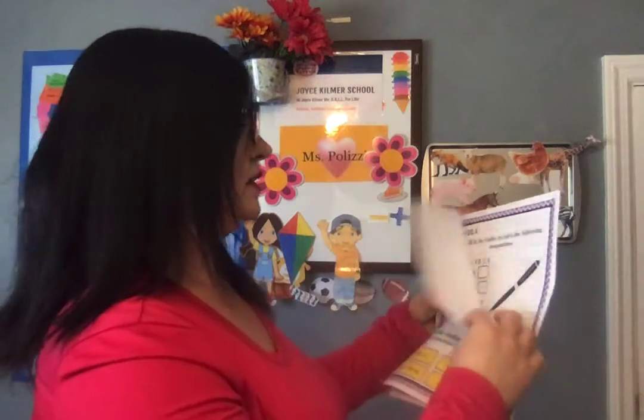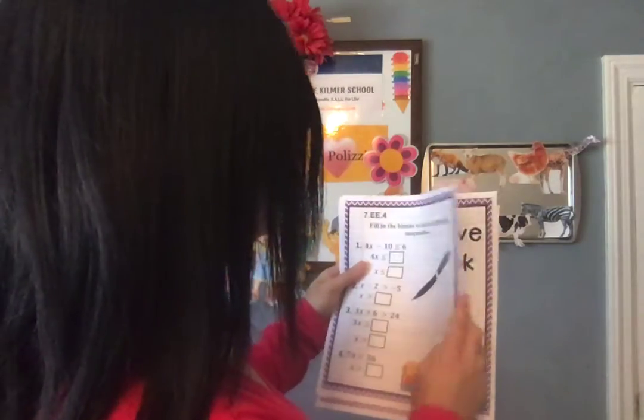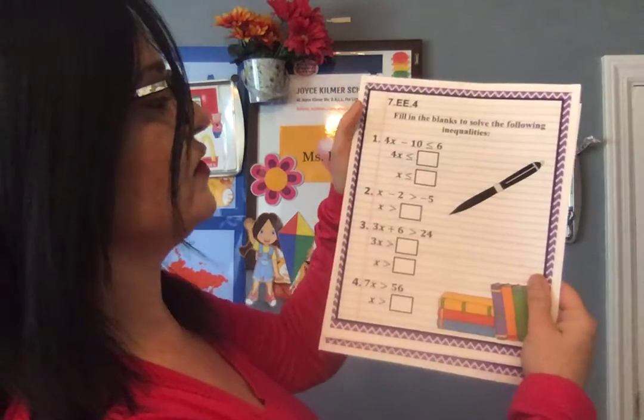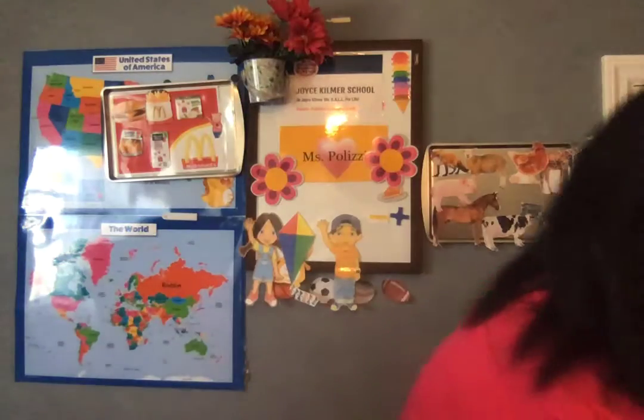All right, if you look at page number 4, actually page number 3, is it page number 3 or 4? It's page number 4. You'll have to fill in the blanks to solve these inequalities, okay? So let's look at what those examples might look like.